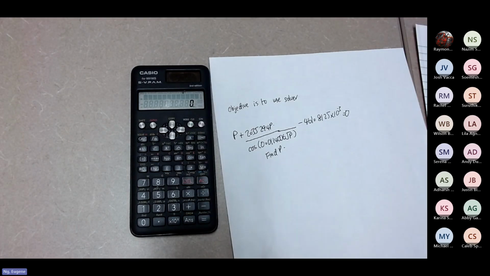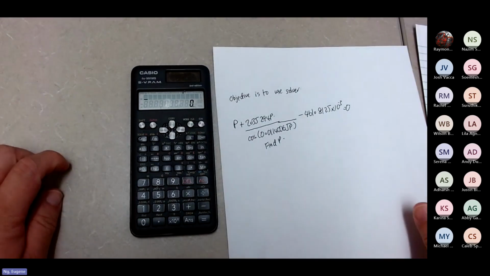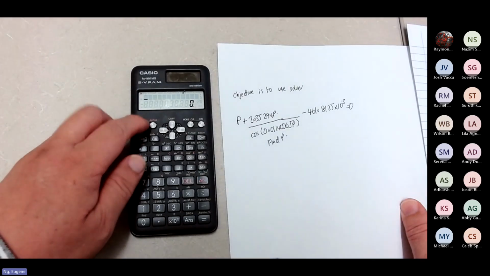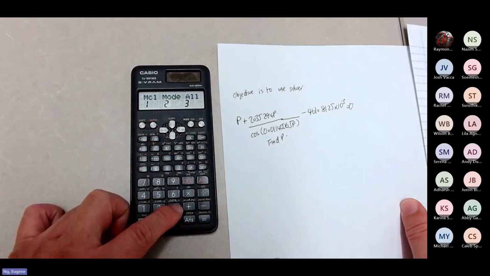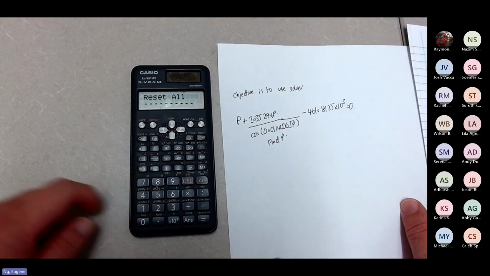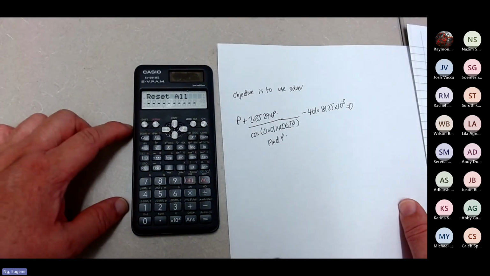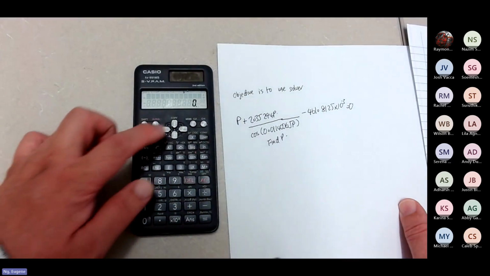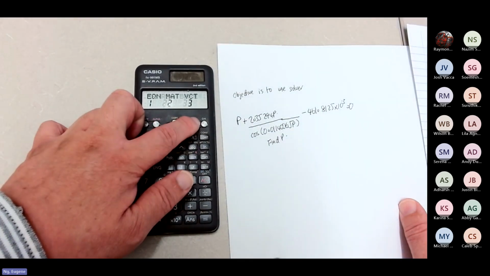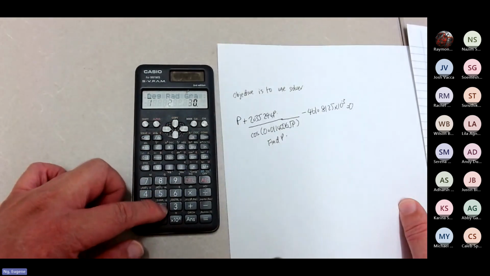So I'm going to enter what I've written, and I think most of you guys are able to do this now. Okay, so I'm going to make sure I press shift clear, everything first. Okay, reset all. Then we are going to go mode radians.